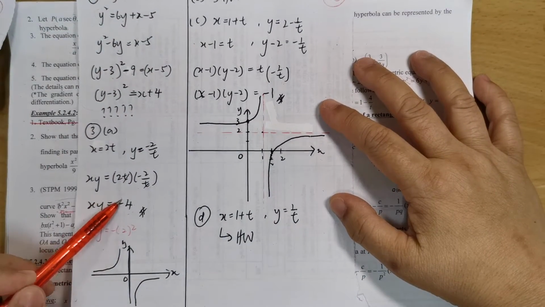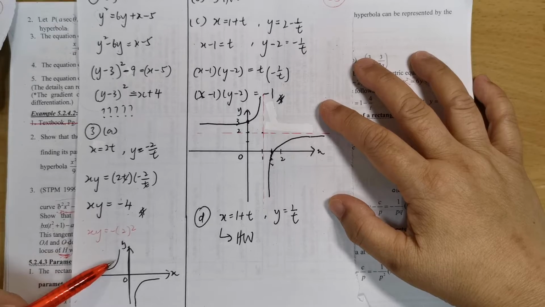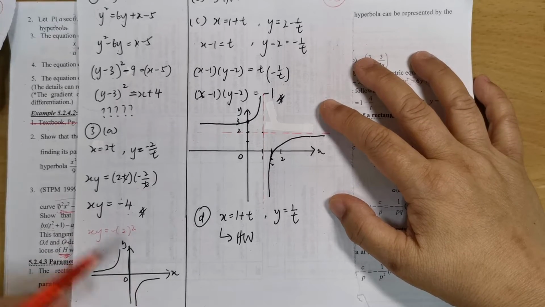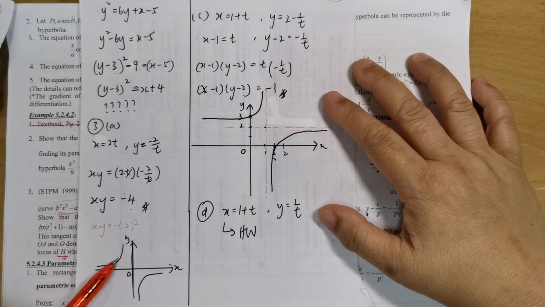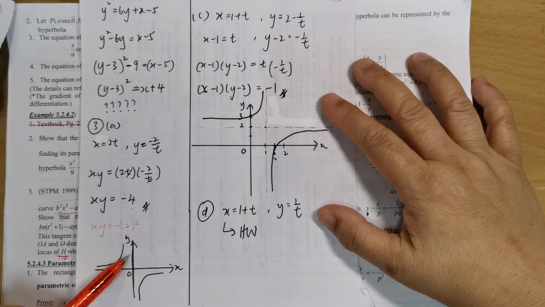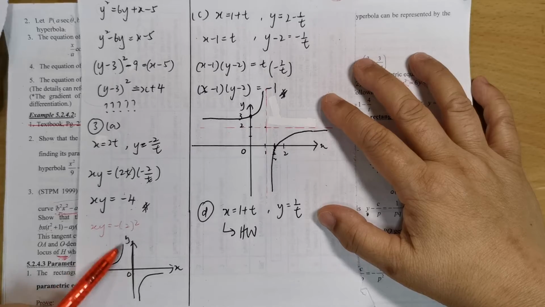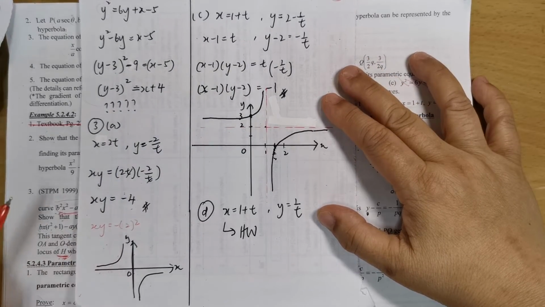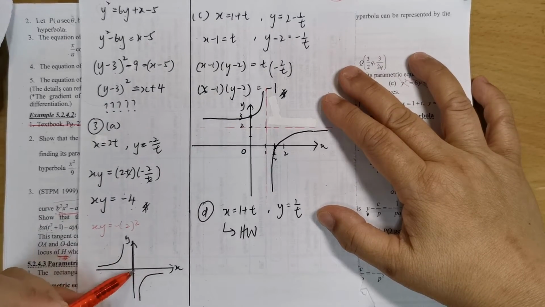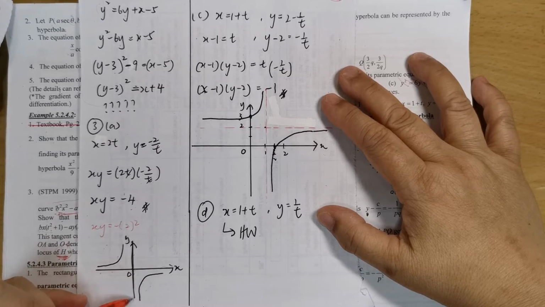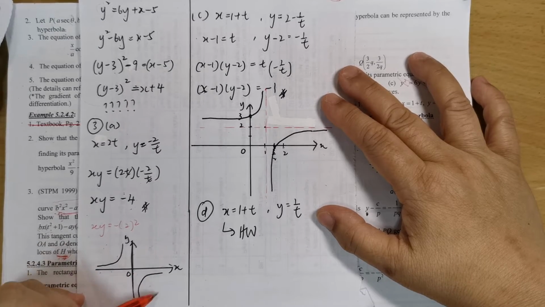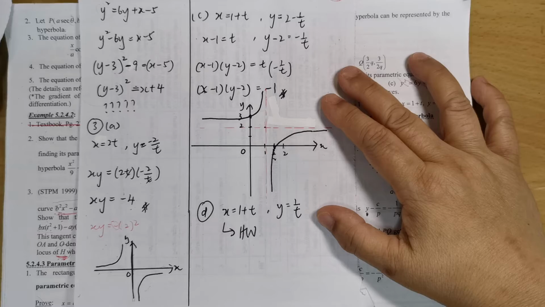If c is negative, then the graph exists in the second and fourth quadrant. In the second quadrant, y is positive but x is negative, so positive multiplied by negative is negative, so you get a negative answer. In the fourth quadrant, x is positive but y is negative, so positive multiplied by negative also gives a negative answer. It's just like that.